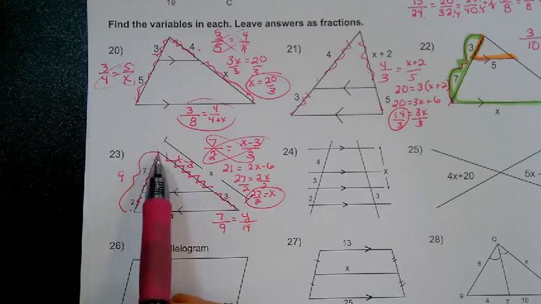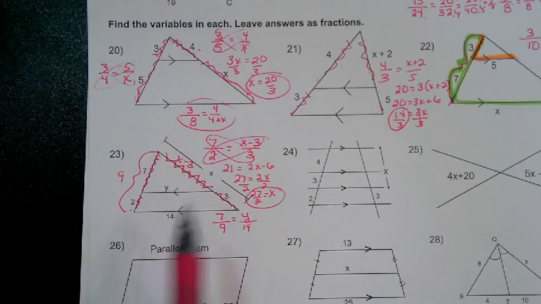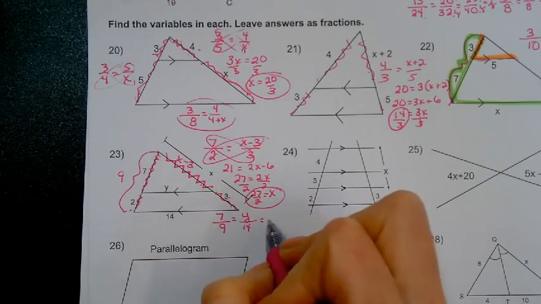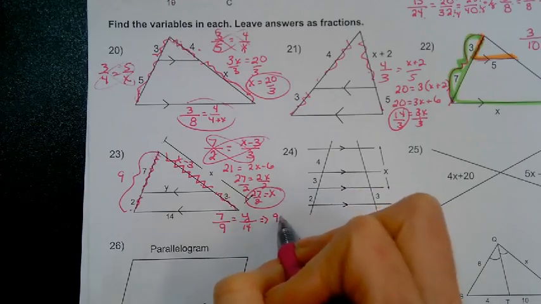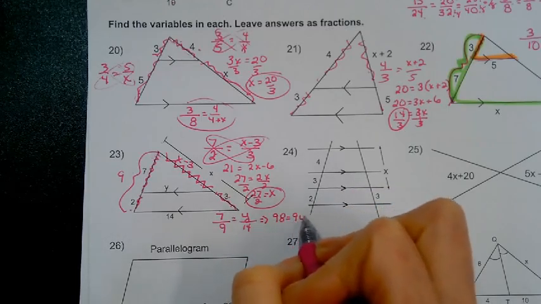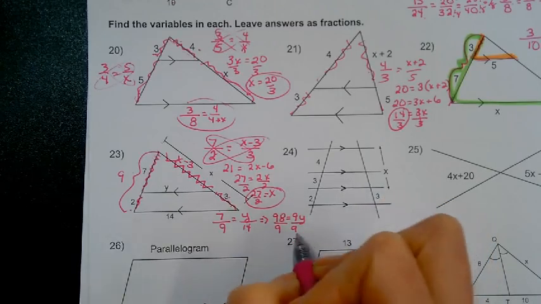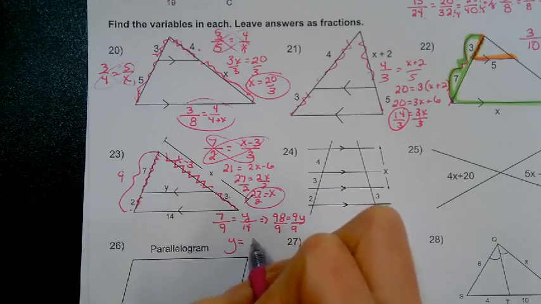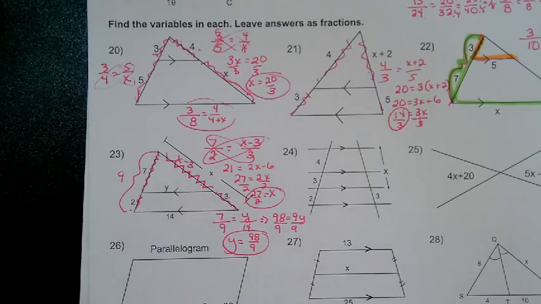Cross multiply and solve, and we get 7 times 14 is 98 equals 9y. Divide by 9, and y equals 98 divided by 9. I don't know if there are any common factors in there. No, I don't think so. It's not today.